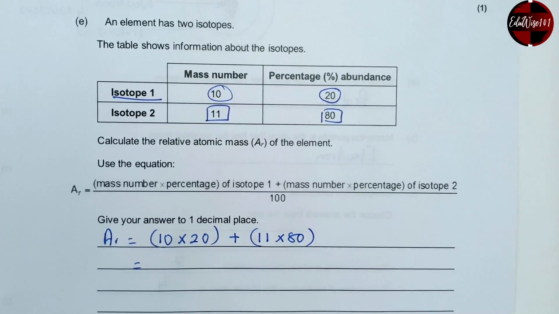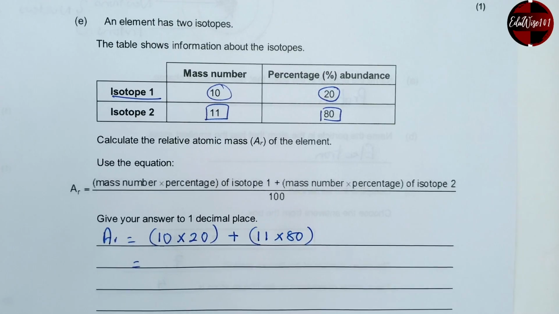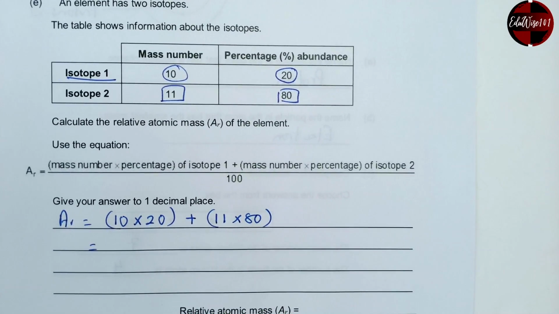So let's use a calculator to do this calculation.